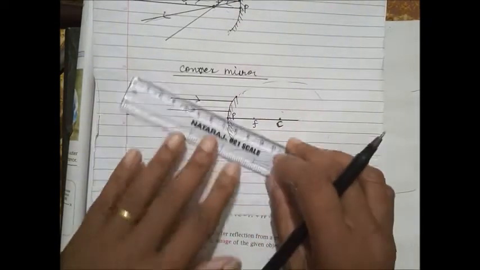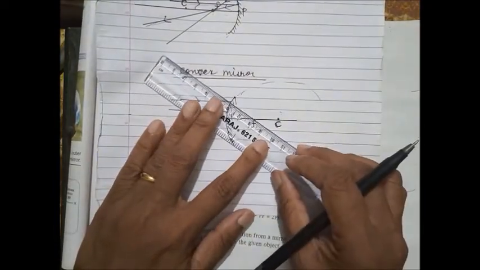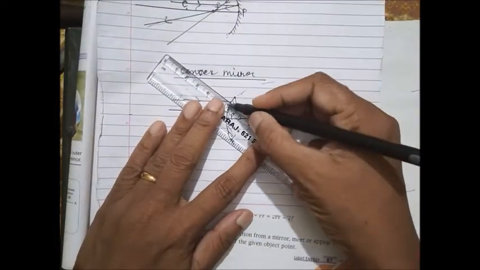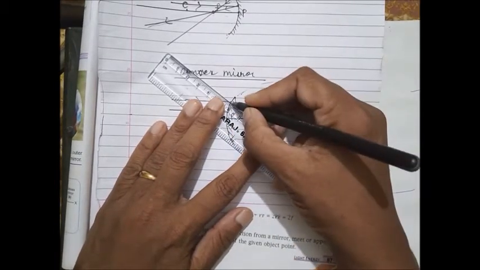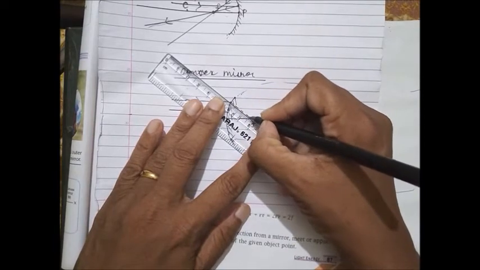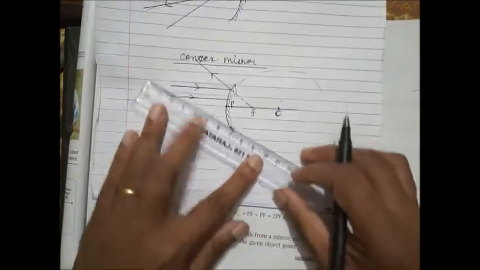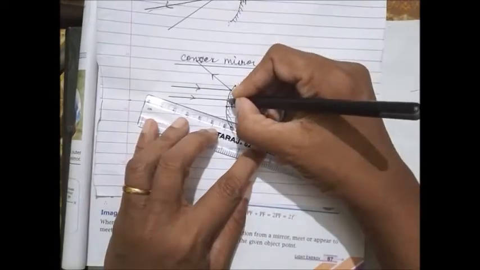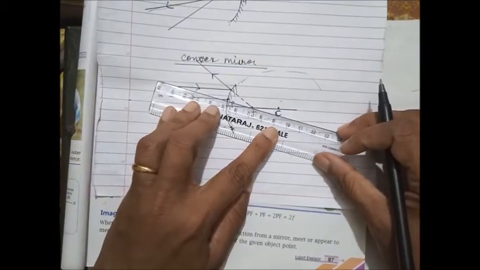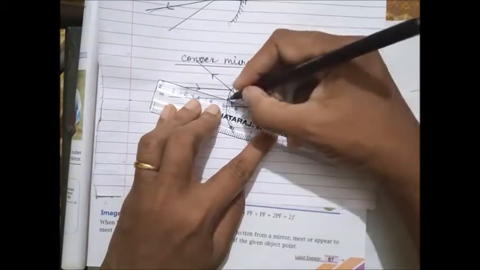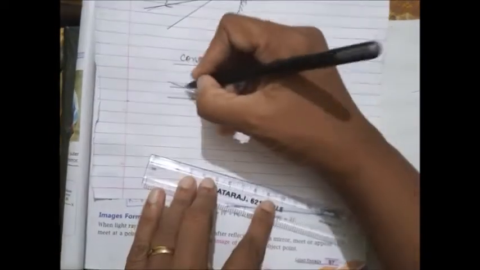So to get it correctly, I'll teach you a shortcut. Keep your scale between this point and the focus point. Put a dotted line here and a proper line here. Same way, between the point where this ray is touching the mirror and the focus, put a dotted ray and then extend it.